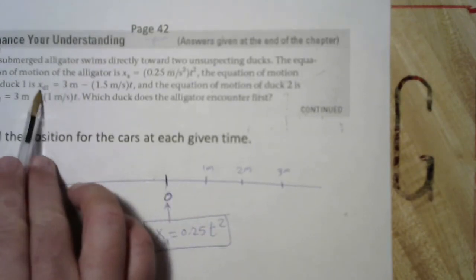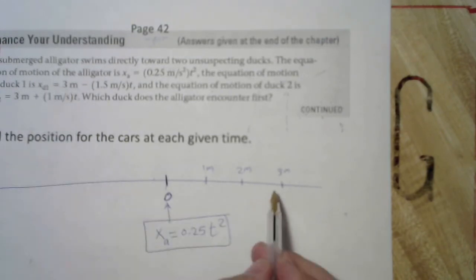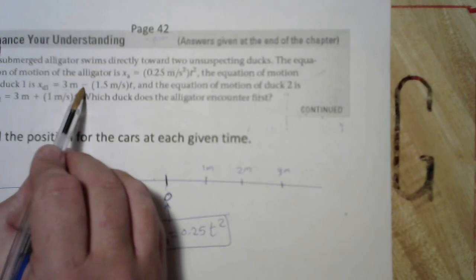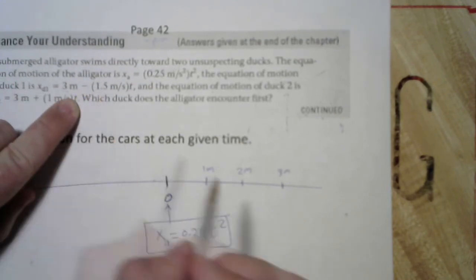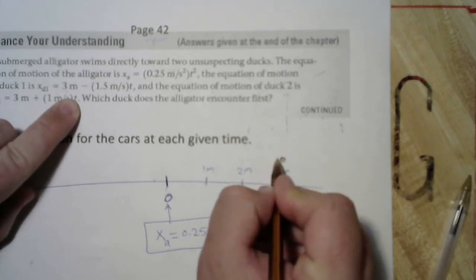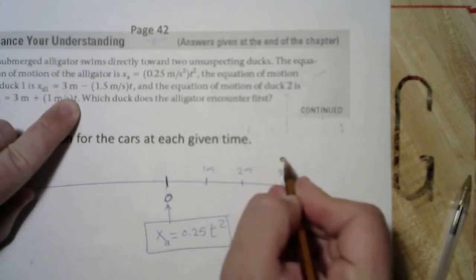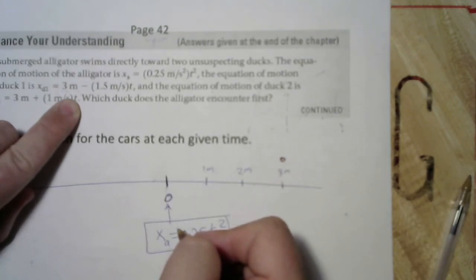The first one has a position at 3 meters, but its position is reduced by this rate. So the first one, the position reduced, it is coming toward the alligator.